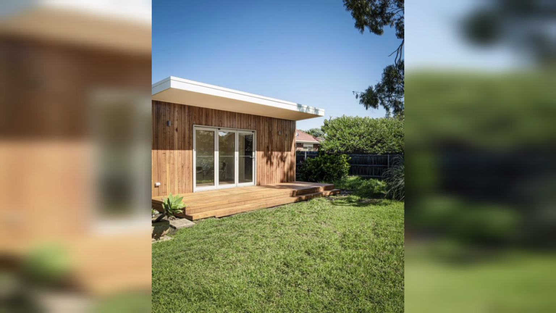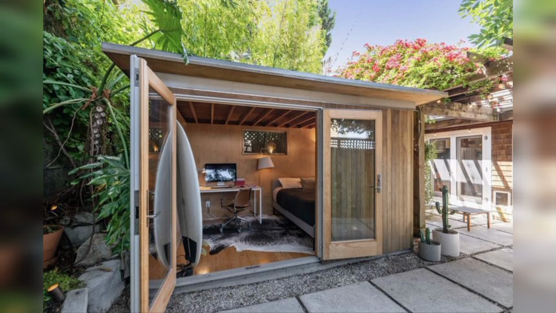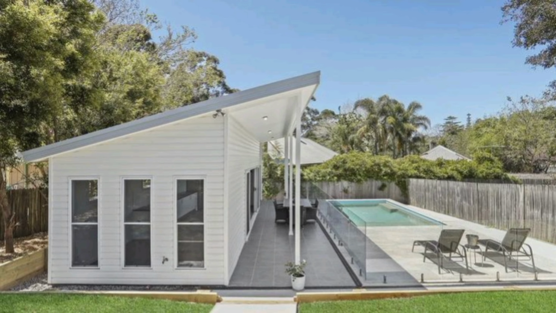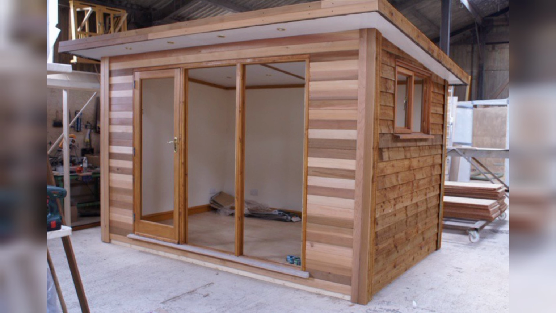Plan a smooth walkway from the main house to the guest house, which is a factor inside if it's well set as a return.